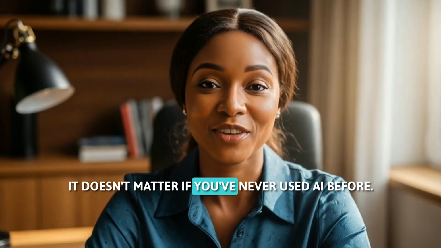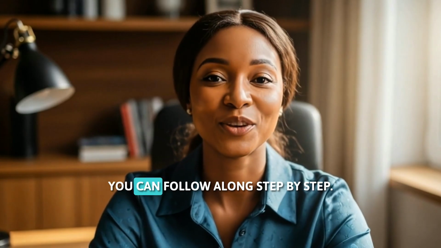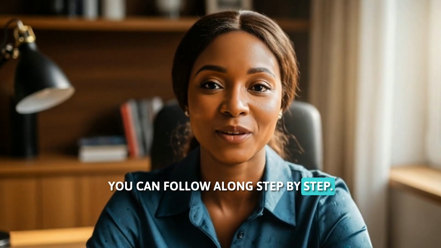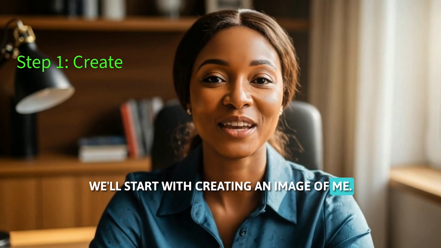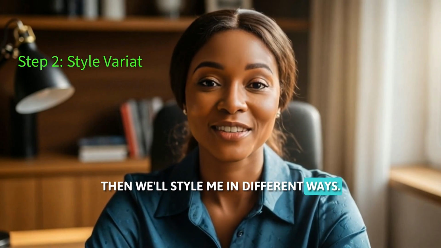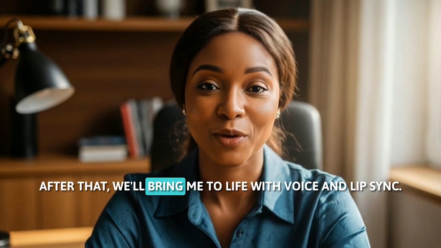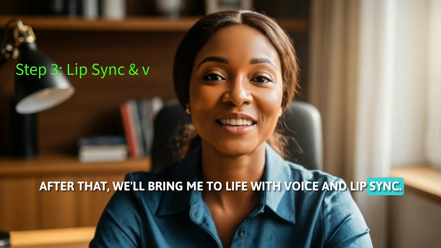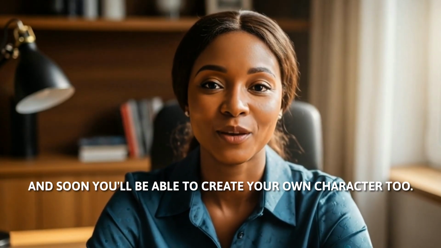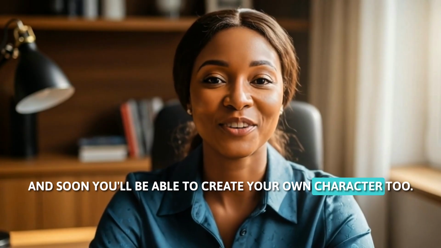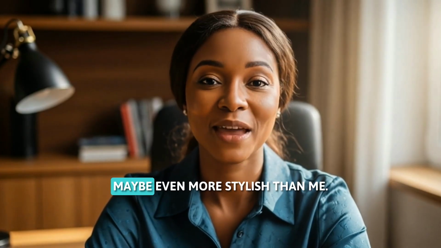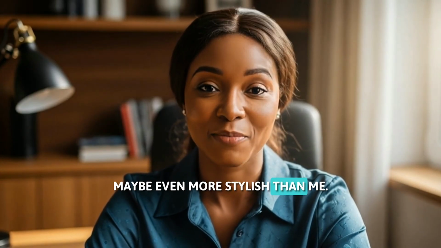It doesn't matter if you've never used AI before. You can follow along step by step. We'll start with creating an image of me, then we'll style me in different ways. After that, we'll bring me to life with voice and lip sync. And soon, you'll be able to create your own character too. Maybe even more stylish than me.